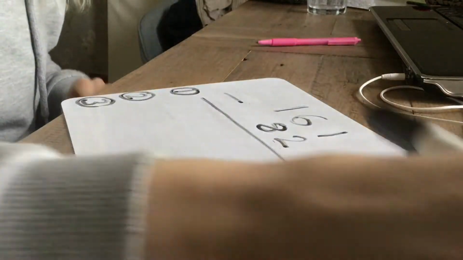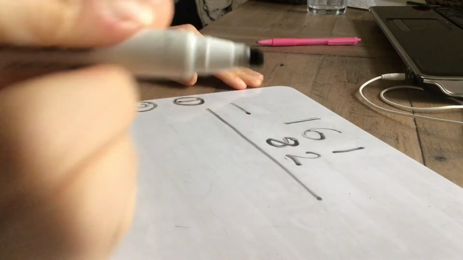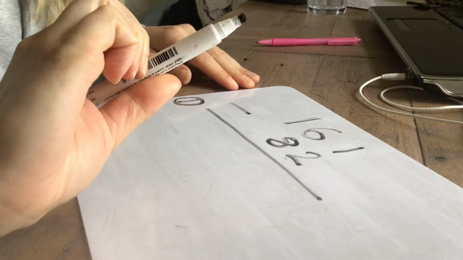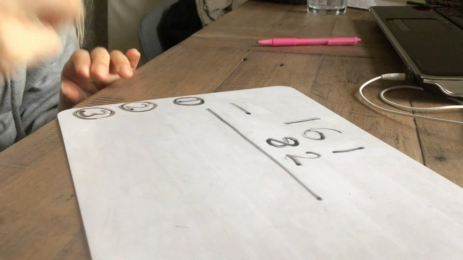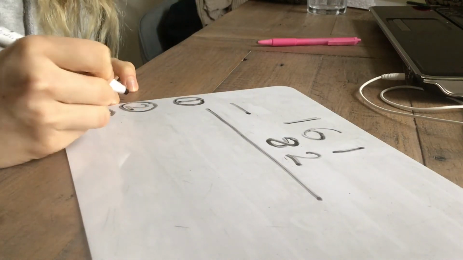Okay, I would firstly like to apologise for my handwriting because this pen, as you can see, is almost done. So I'm struggling, but I will need to go into school and get a new one.